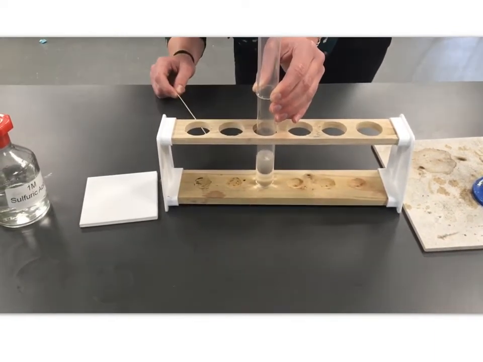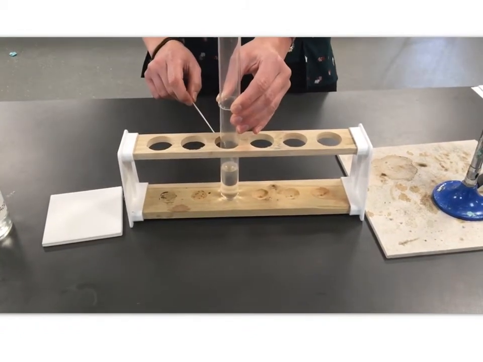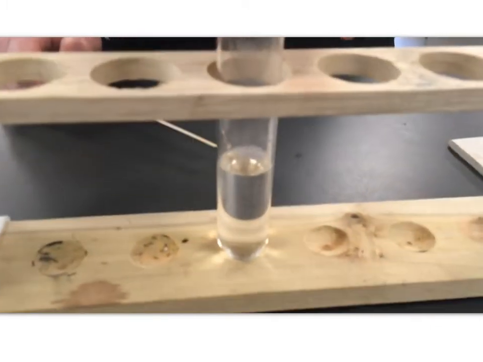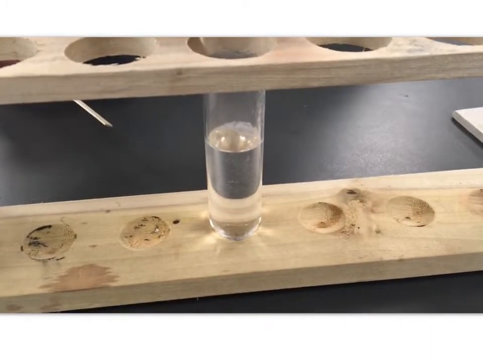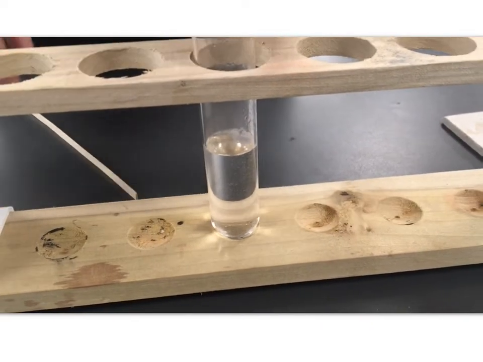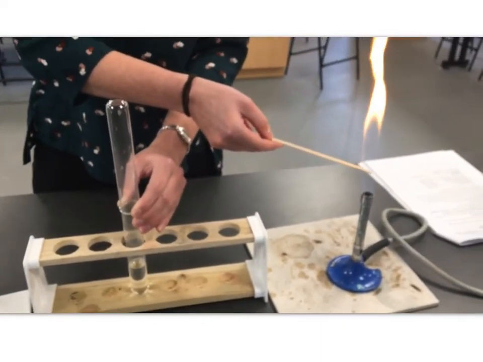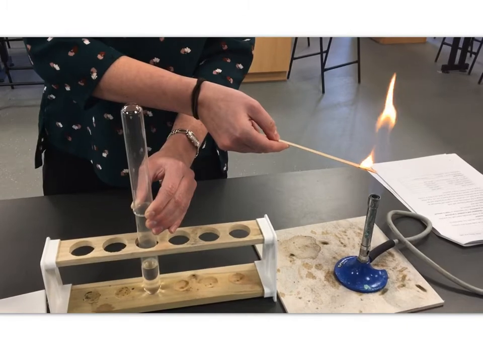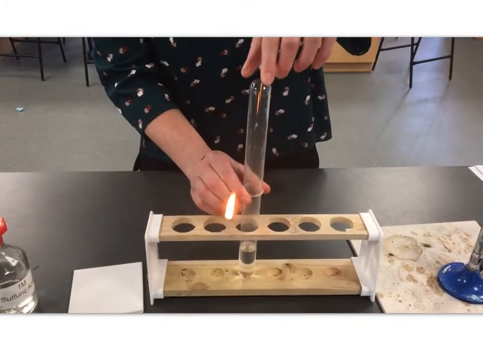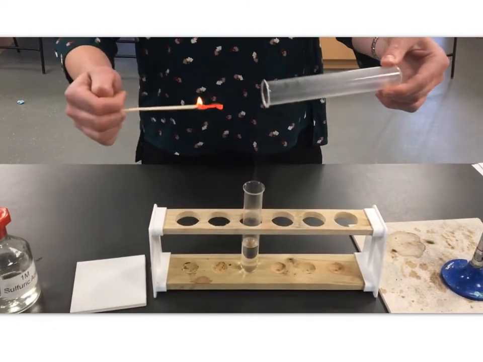So if you just let the magnesium react a little bit more, one of your last observations is that the metal eventually disappears when the reaction is finished, leaving a colourless solution. So we can see most of it has reacted. I've collected about as much hydrogen gas as I'm going to get. So I'm going to light my splint in the Bunsen burner. And then very carefully, I'm going to lift off my boiling tube, apply my lighted splint, and I should hear a popping sound.